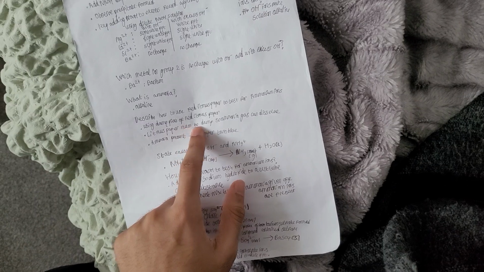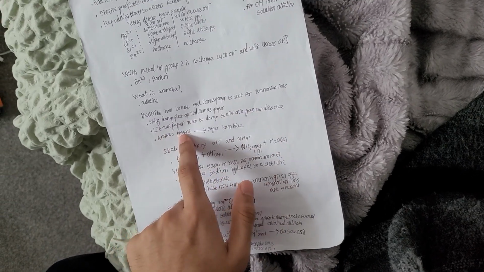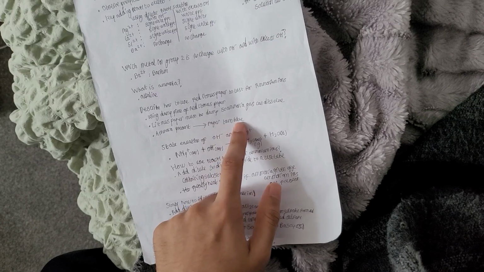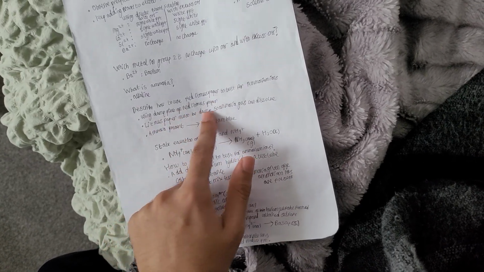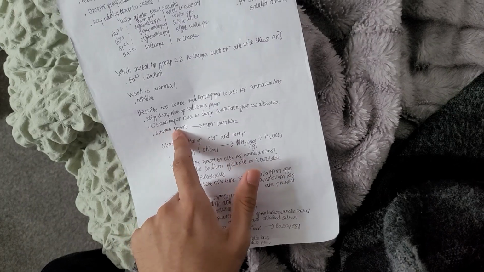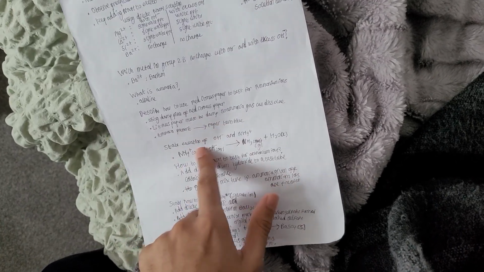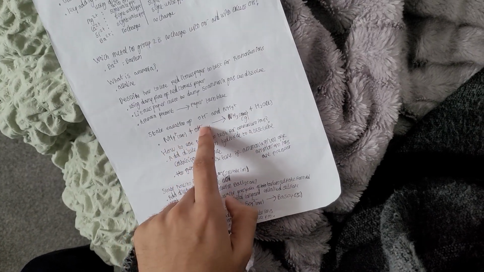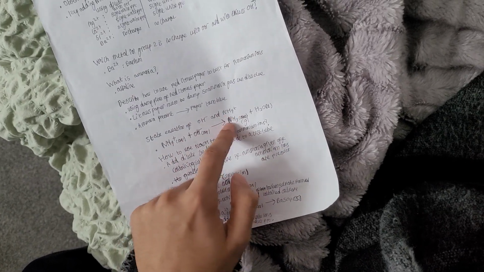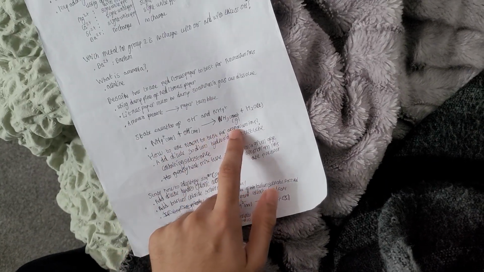The litmus paper must be damp so that ammonia gas can dissolve. And if ammonia is present, the paper will turn blue. So, using a damp piece of red litmus paper, the litmus paper must be damp so ammonia can dissolve. If ammonia is present, the paper turns blue. Say the equation: NH4+ aqueous plus OH- aqueous forms NH3 gas, ammonia, plus H2O liquid, water.